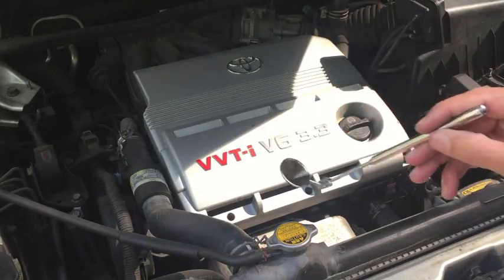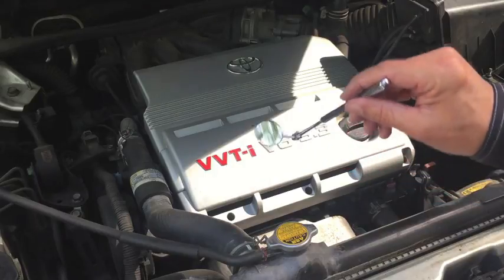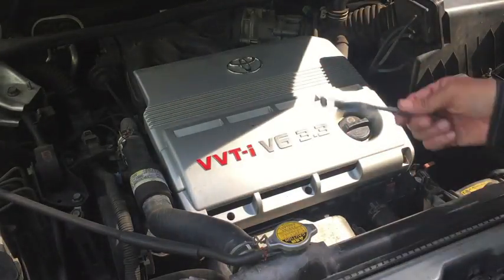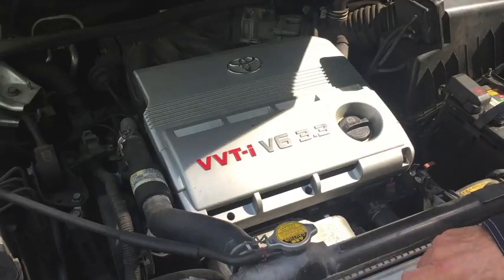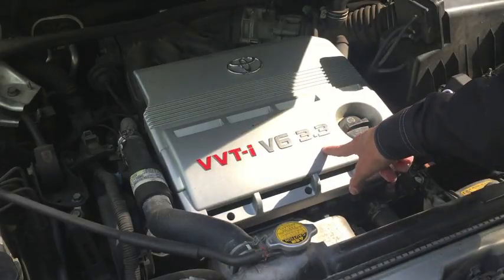$4 at Harbor Freight. If I hadn't used this mirror, I would not have seen the leak. That's apparently a common place, what you just saw, to develop a vacuum leak on a V6 3.3 liter Toyota or Lexus engine.